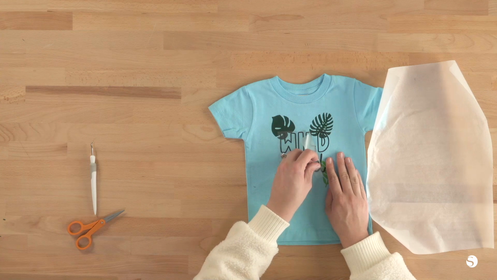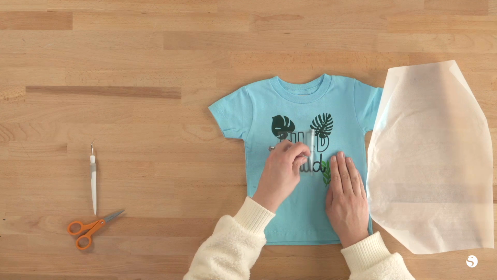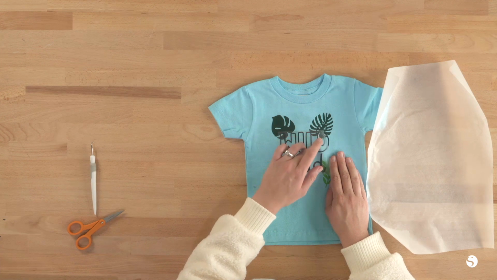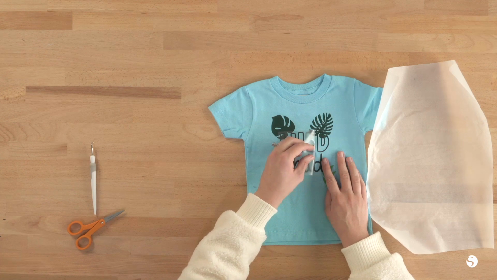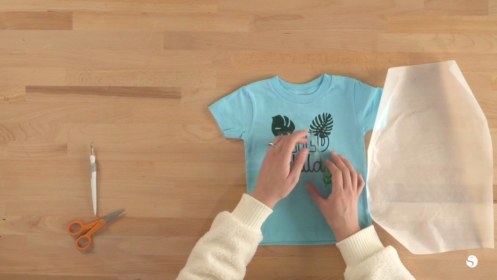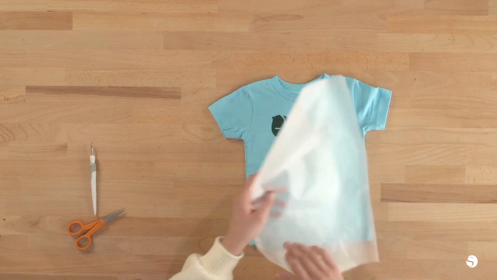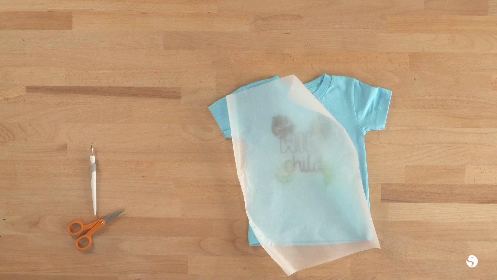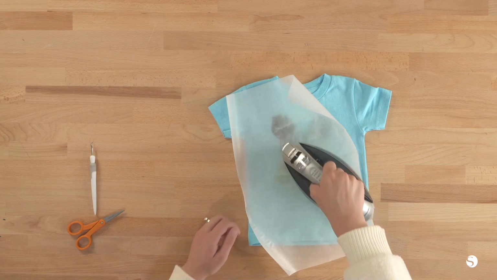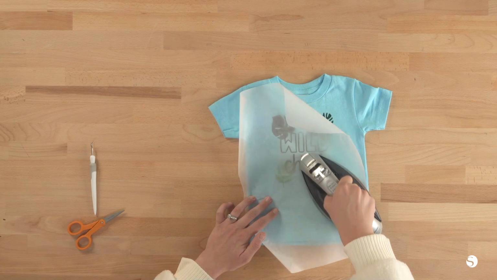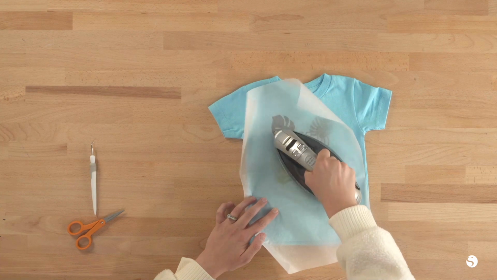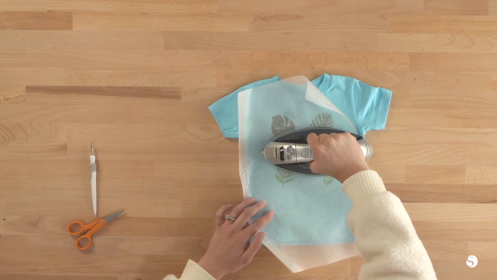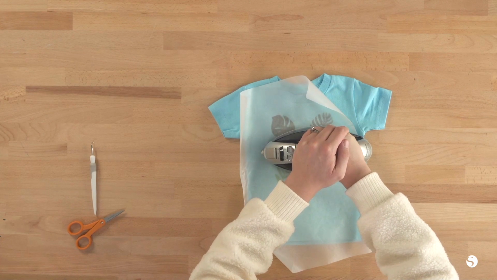And it is hot, so be cautious of that when you're peeling your heat transfer. Just going to hit that middle again. We're really going to press it down and put some pressure on it.